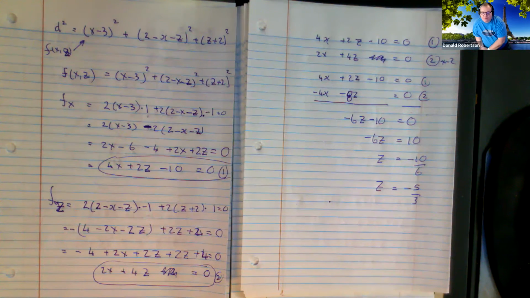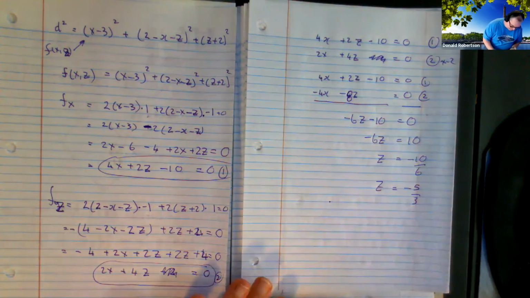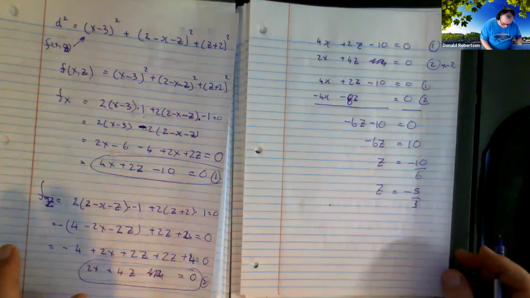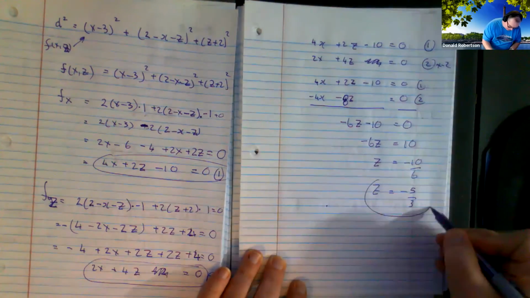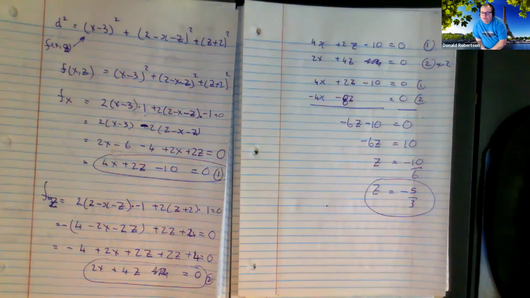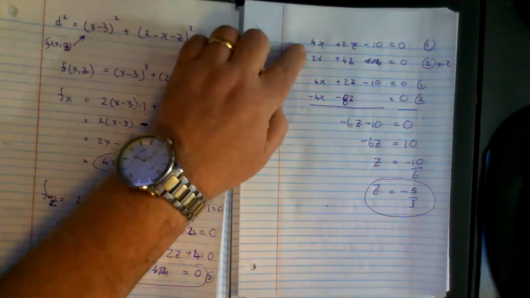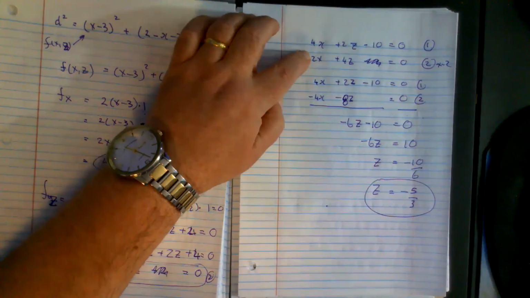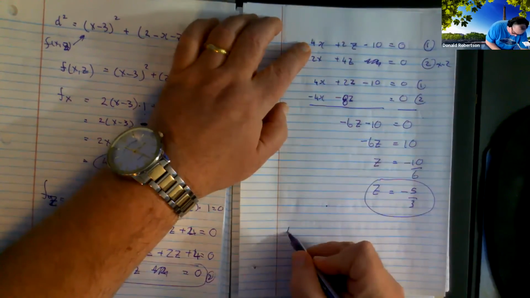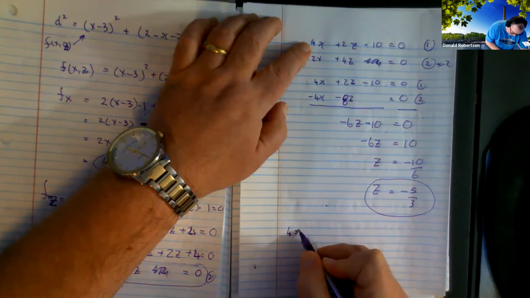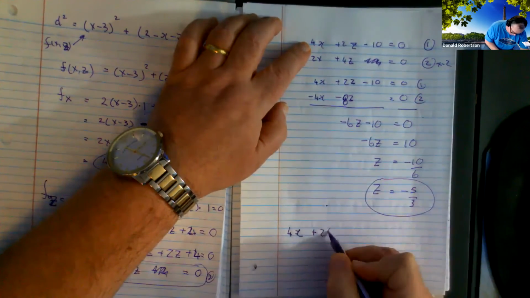Okay, how do I get the x coordinate next? I know z. How do I find the x coordinate? Shove negative 5/3 back into z. Yeah, put it back into one of these guys. It doesn't really matter which one, does it? So I'm picking this one. So it's 4 lots of x plus 2 lots of z.